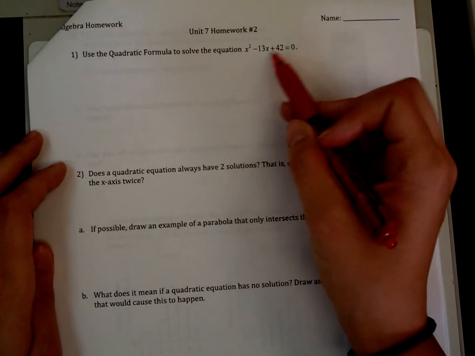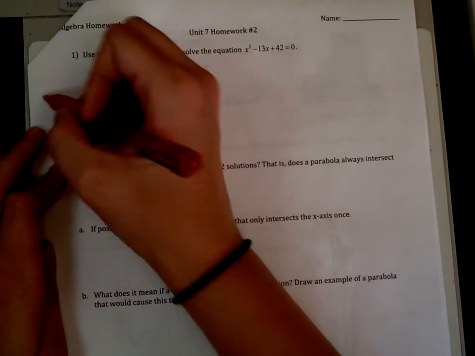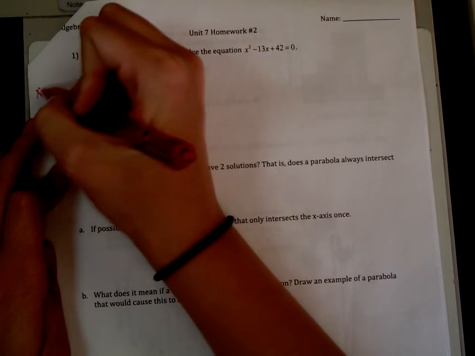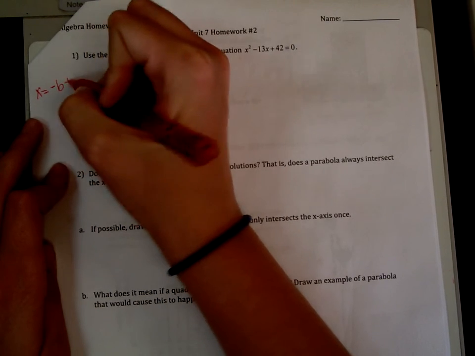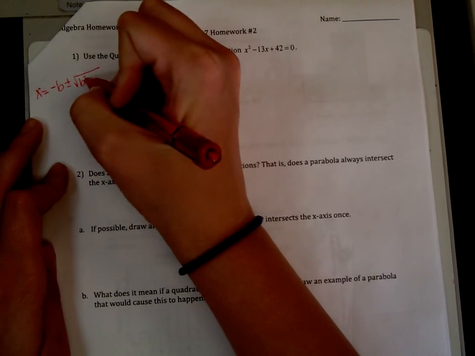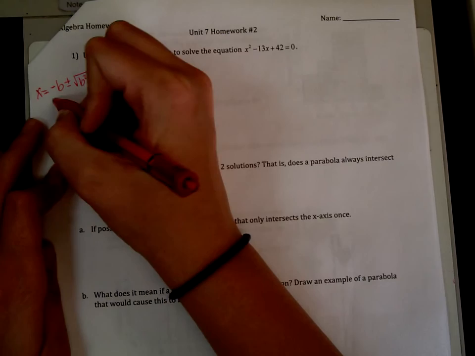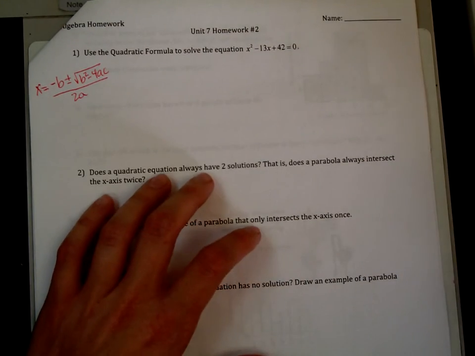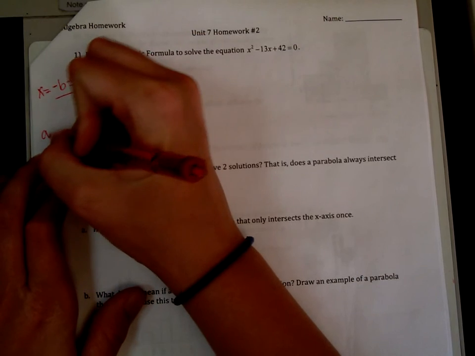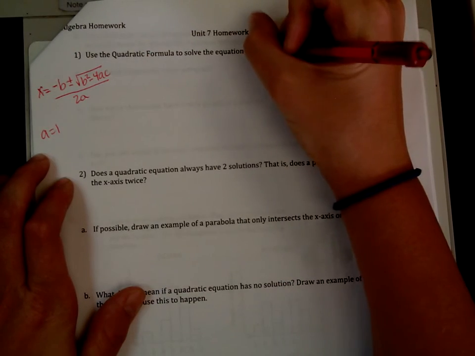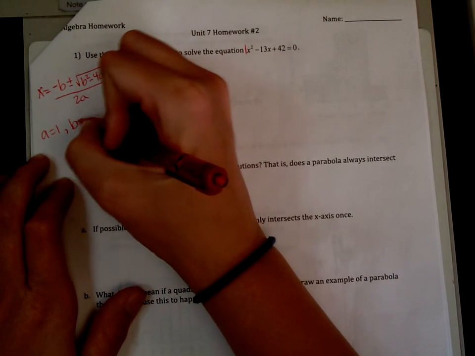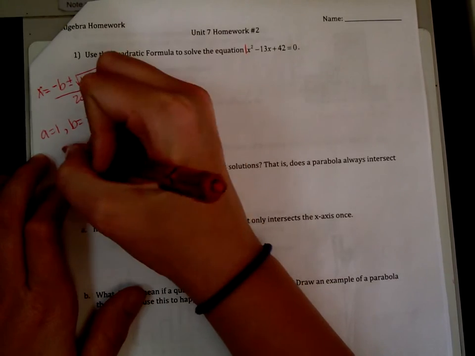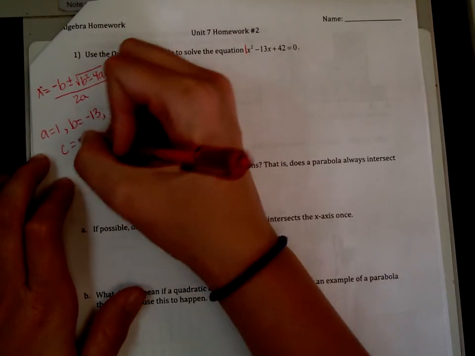Use the quadratic formula to solve the equation negative x squared minus 13x plus 42 equals 0. So the quadratic formula is x equals negative b plus or minus the square root of b squared minus 4ac, all divided by 2a. So first I'm going to figure out what a, b, and c are. I know a is 1 because that's in front of the x squared. B is negative 13 and c is 42.